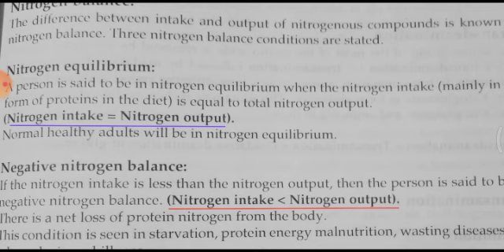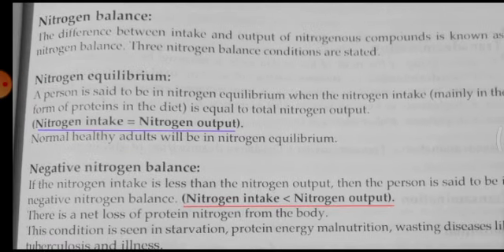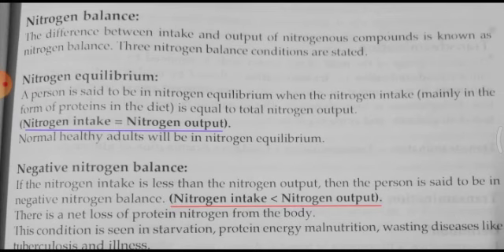So negative nitrogen balance: if the nitrogen intake is less than the nitrogen output, then the person is said to be in negative nitrogen balance. For example, if you take 100 grams of nitrogen containing diet and the output of nitrogen from the body in various forms is 120, that means an extra 20 is going out, and that forms negative nitrogen balance. In the red underline you can see nitrogen intake and nitrogen output. Nitrogen output is more than the nitrogen intake. There is a net loss of protein nitrogen in the body.